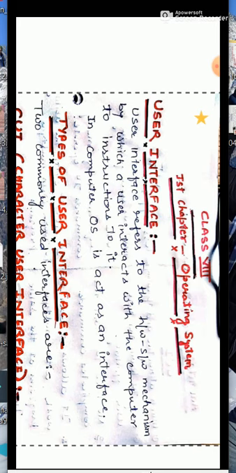That refers to the hardware or software mechanism, meaning both hardware and software are working together, by which a user interacts with the computer and gives instructions to it. That is called user interface. In simple language we can say user interface is the medium by which a user understands the computer and the computer understands the instructions from the user. Okay, so in a computer, the operating system acts as an interface.